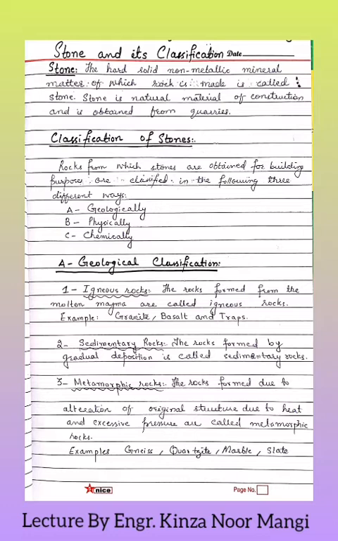Next is the classification of the stones. Rocks from which stones are obtained for building purposes are classified in three different ways: A. Geologically, B. Physically, and C. Chemically. Geological classification depends upon how the rocks were originally formed.